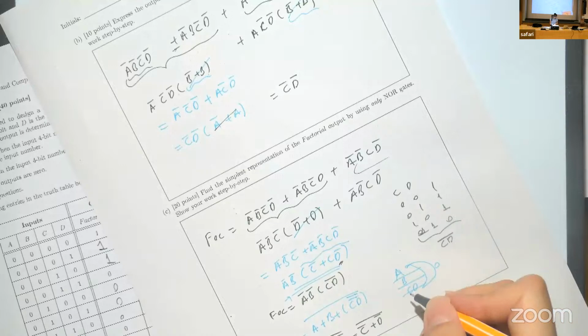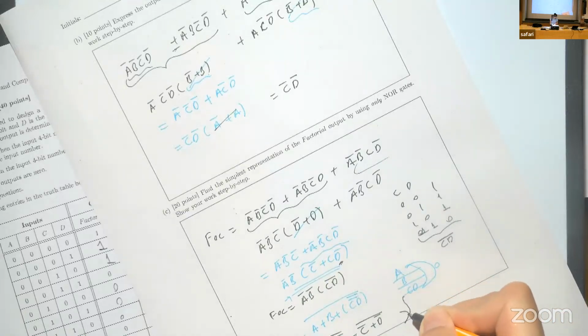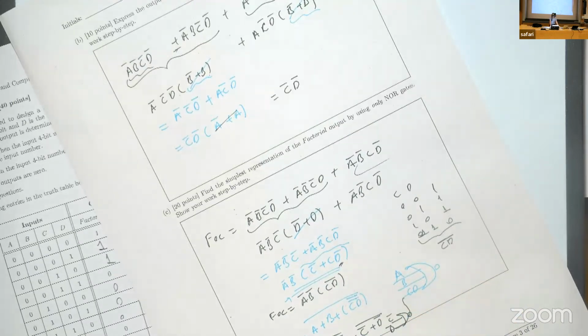So now we can see that this output is actually equal to a NOR gate with 2 inputs, C naught and D naught. But C naught and D naught should also be computed using only NOR gates. And there's a simple trick for this. For any input, the negated version is equal to NORing the input with itself.